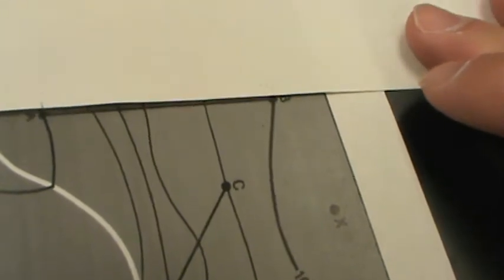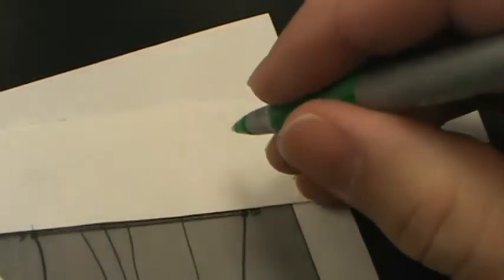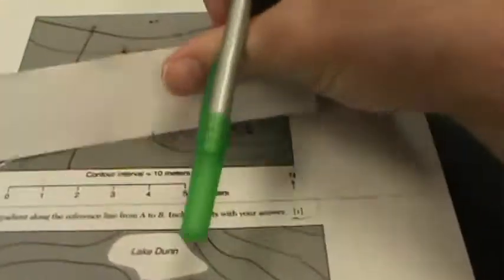Accuracy is really going to be key as we do these, especially when you start the next thing, profiles. So I got a little mark on A. I'm trying to do this with one hand. Little mark on A. Little mark on B. There we go.